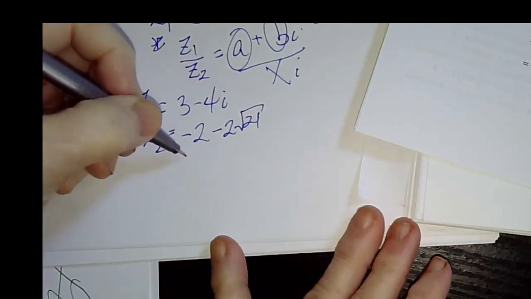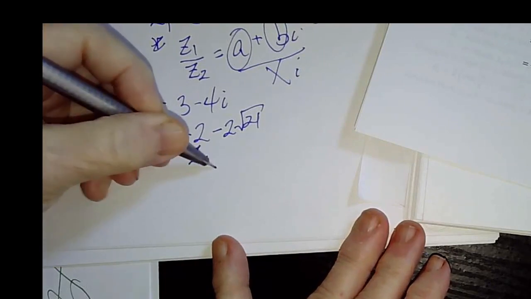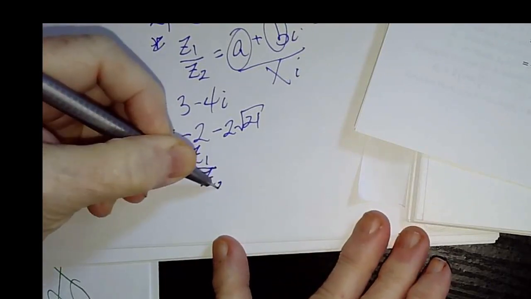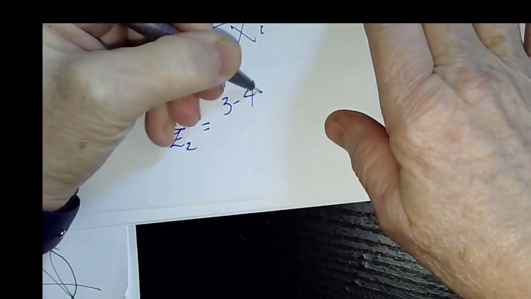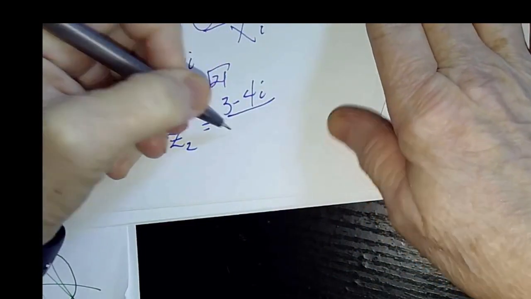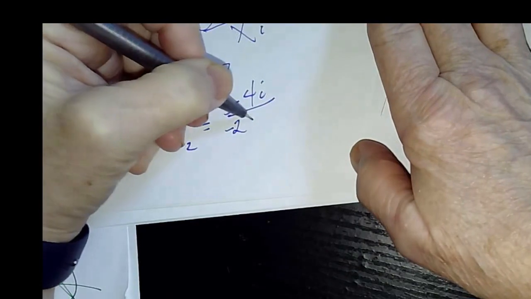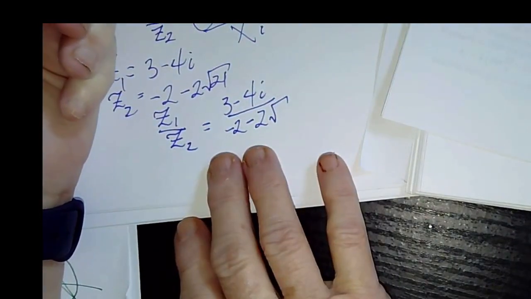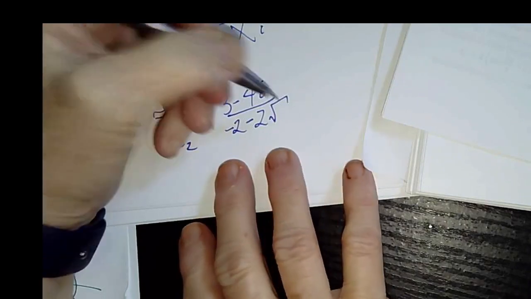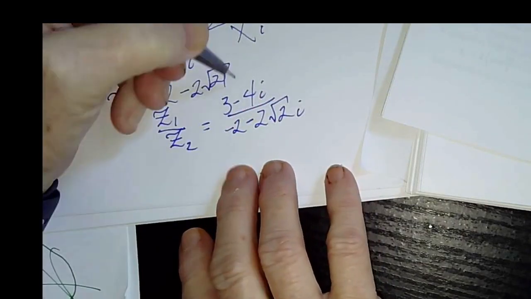And we want to find z1 divided by z2. Well, if we just write it in, we've got 3 minus 4i divided by negative 2 minus 2 square root of 2 i.